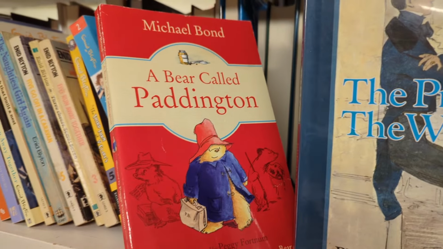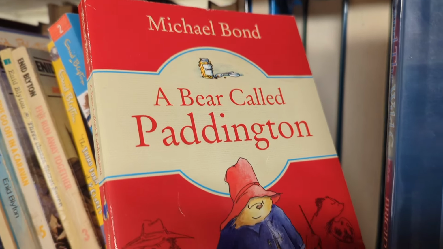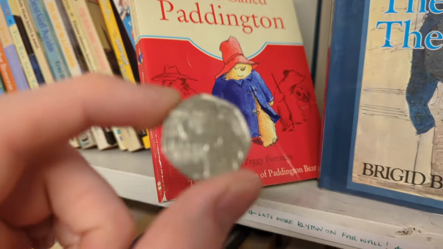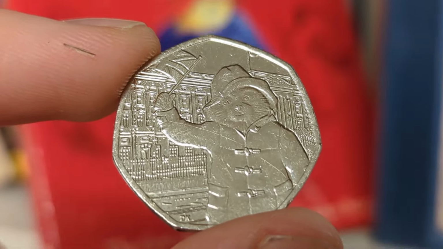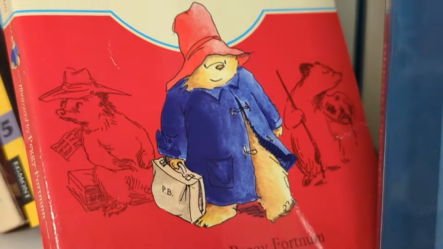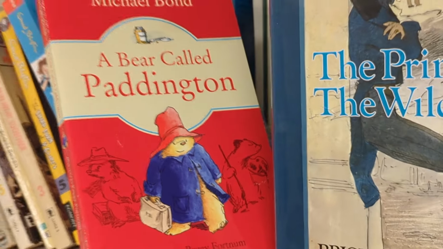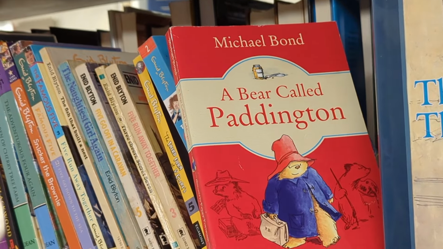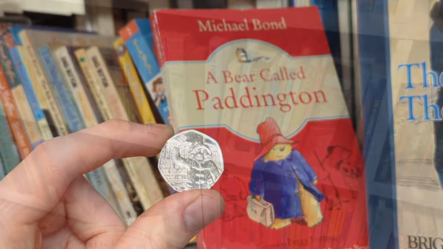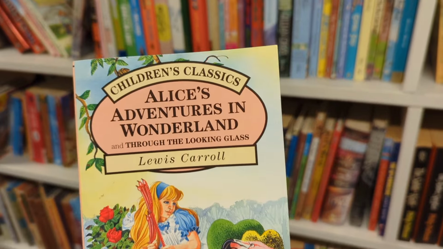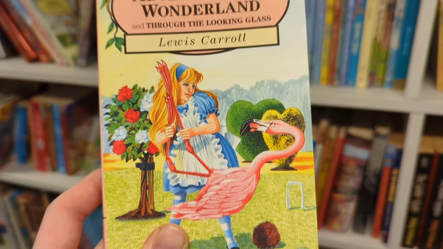Again, sticking with childhood characters, we have Paddington. Michael Bond's A Bear Called Paddington. And here we have it, a Paddington 50p. So there he is on the coin, waving his flag, and there he is on the book, looking very cute with his coin right next to him. There we go. Very nice. Another one ticked off.